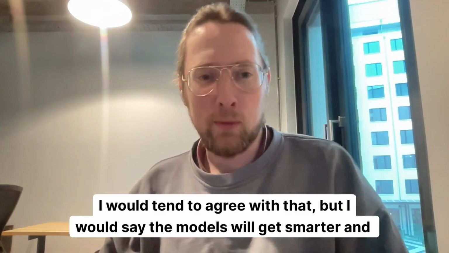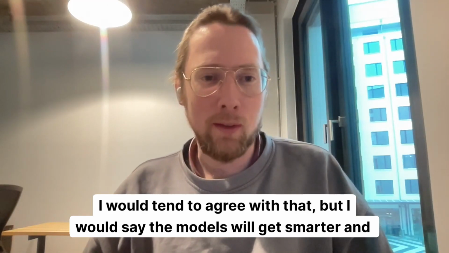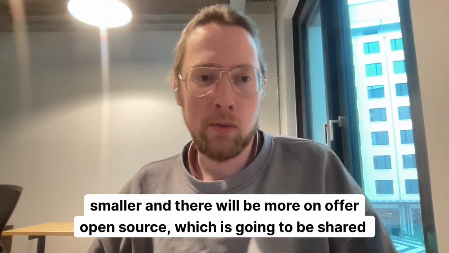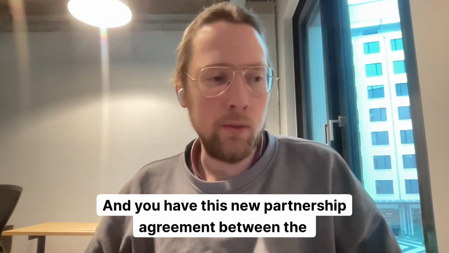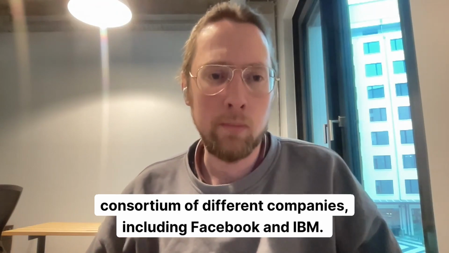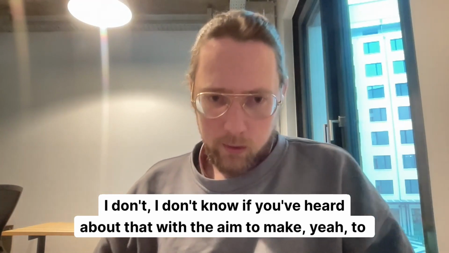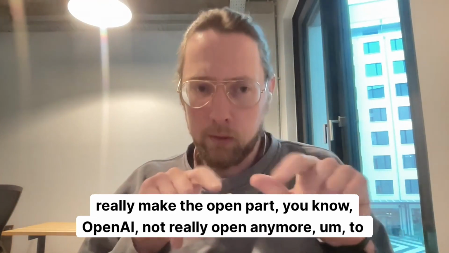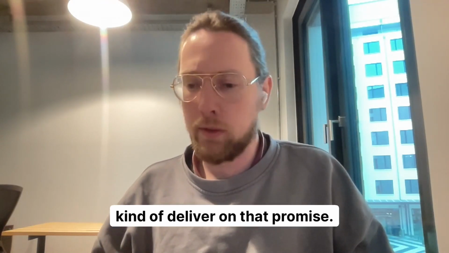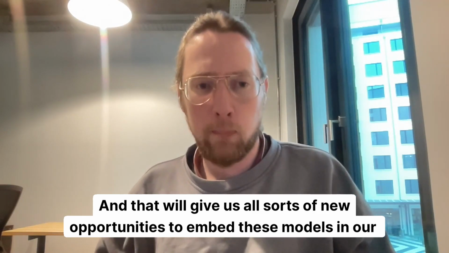I would tend to agree with that, but I would say the models will get smarter and smaller, and there will be more on offer open source, which is going to be shared with the community. And you have this new partnership agreement between a consortium of different companies, including Facebook and IBM. I don't know if you've heard about that. With the aim to really make the open part, open AI, not really open anymore, to kind of deliver on that promise. And that will give us all sorts of new opportunities to embed these models in our applications.